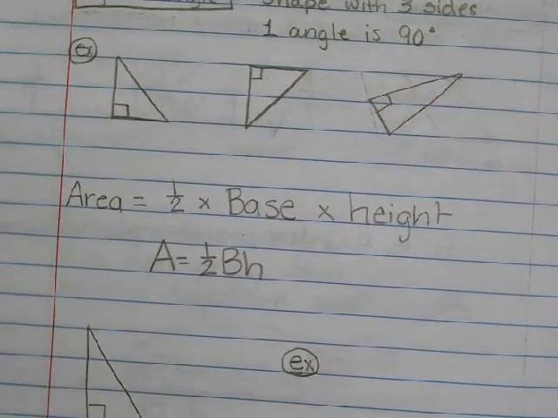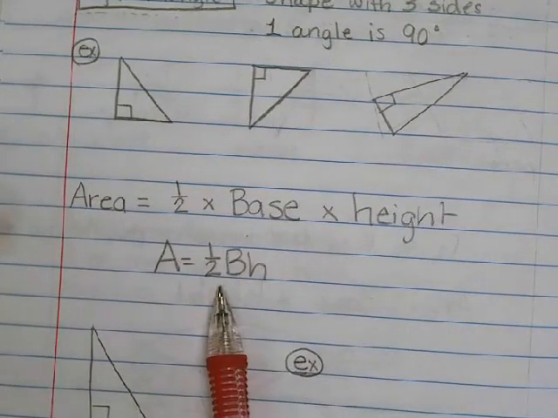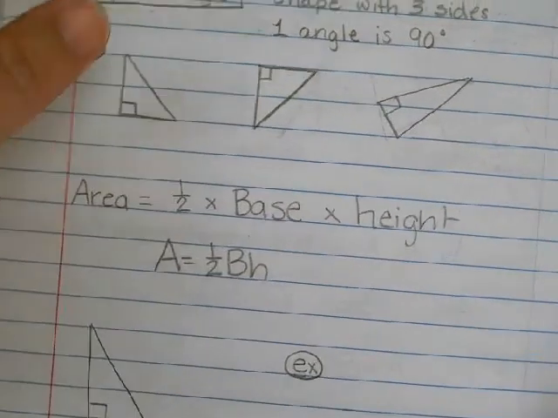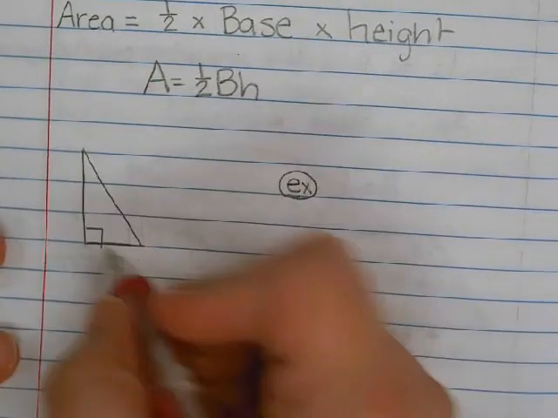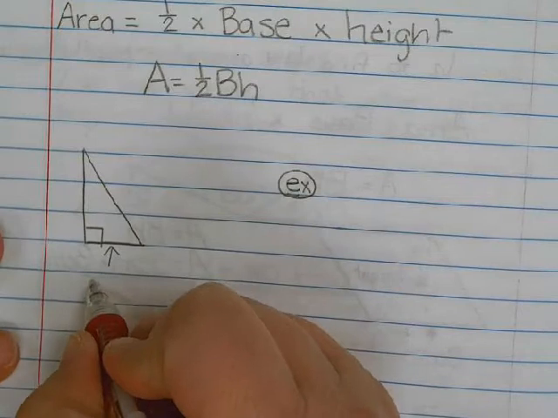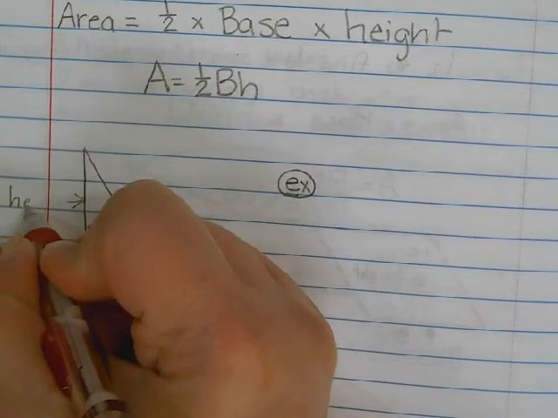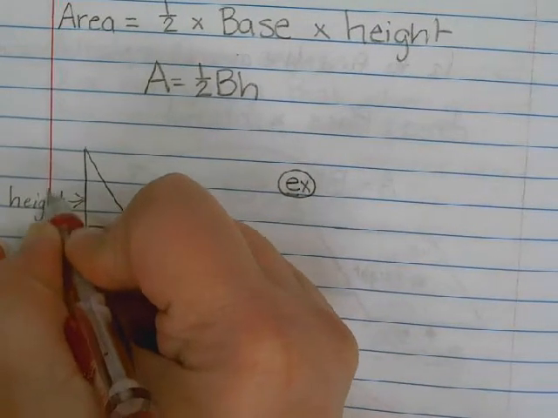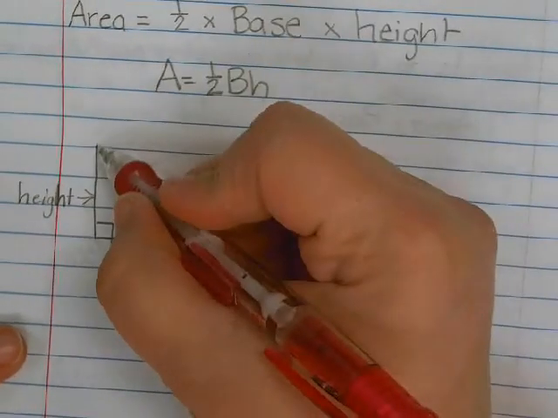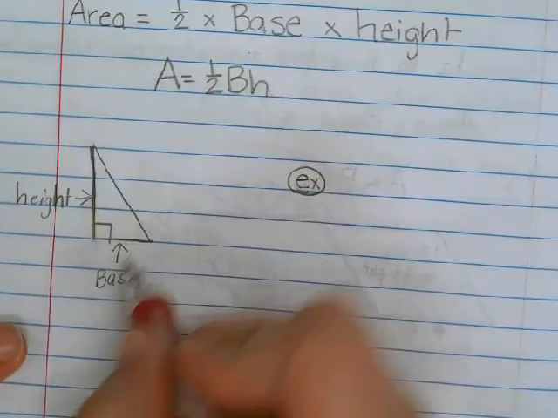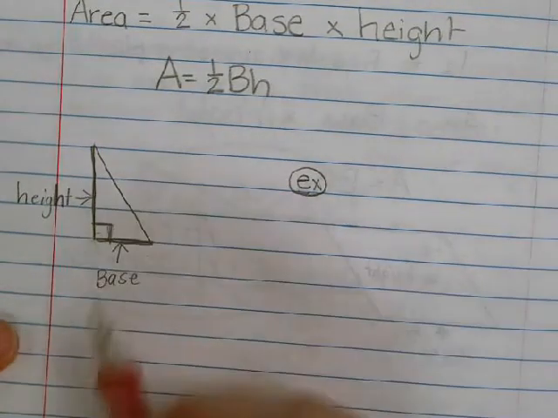We discovered that the formula is 1/2 base times the height, and we can abbreviate it this way. So I want you to go ahead and draw a triangle. We will label this as the base and this as the height. Our base and height will always be perpendicular to each other, so they will always touch each other in some fashion to create that 90-degree angle. That's what makes that the base and the height.